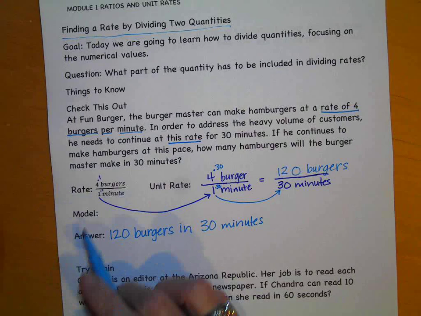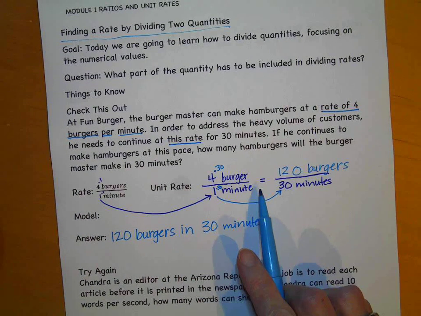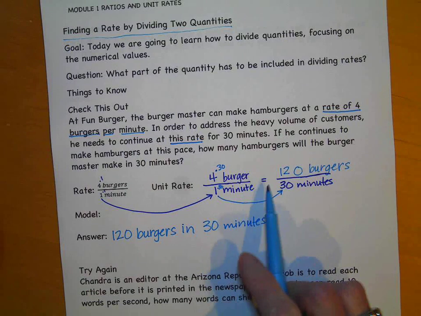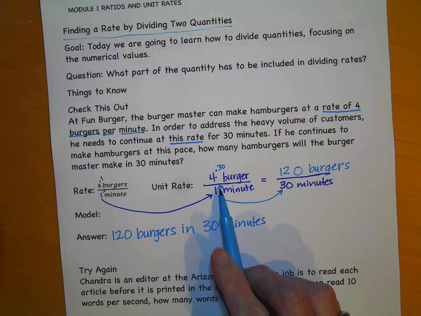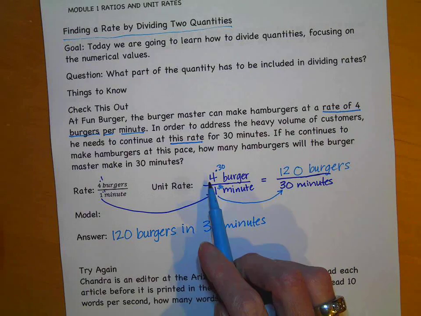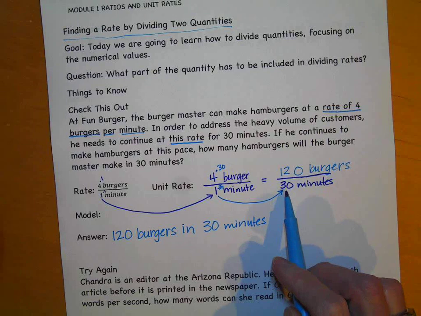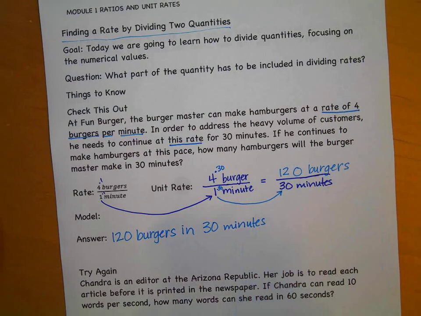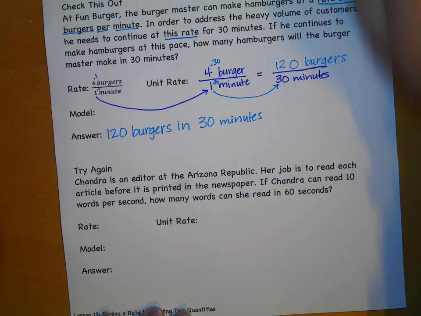Okay, so taking a look at what we did, our model is you start with your unit rate. You put what it equals, so we're doing equivalent ratios, and we're trying to get to 30 minutes. So 1 times 30 equals 30. 4 times 30 equals 120. So we know that in 30 minutes he can make 120 burgers as long as he stays at the same pace. All right, so that was pretty easy, right? Okay, so let's try another one then.